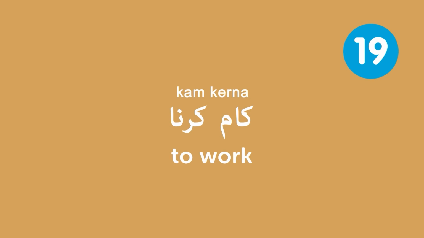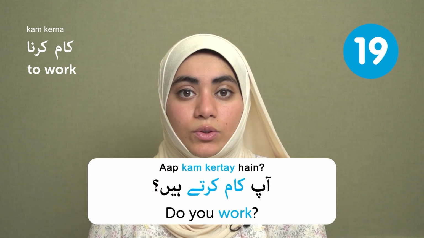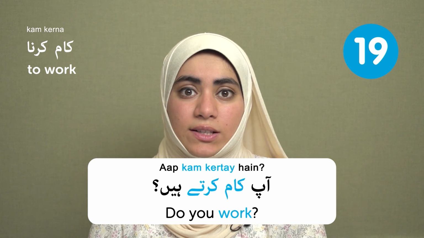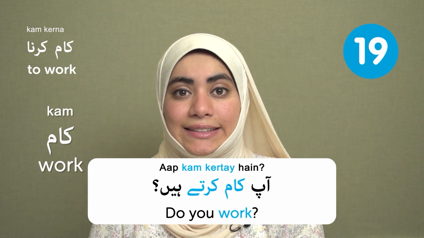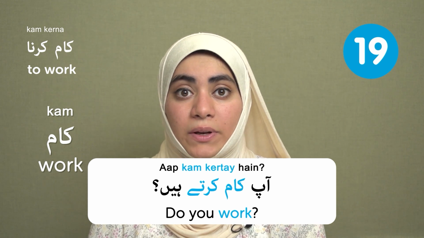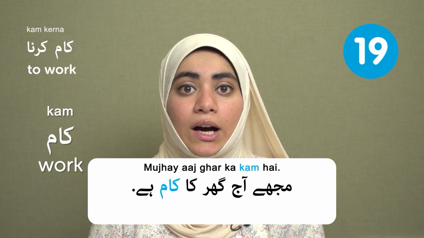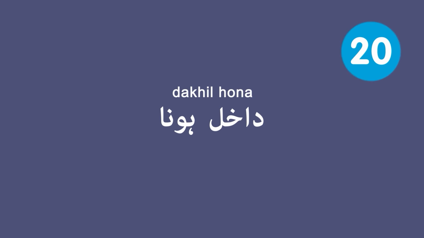Kaam karna, to work. Aap kaam karte hain? Do you work? So guys, this verb has, I think, two meanings, and you can use it either way. Kaam literally translates as work, and this work could be your job, but it can also be any other task. For example, मुझे आज घर का काम है. I have house chores to do today.